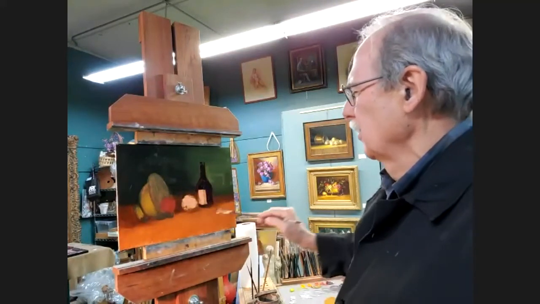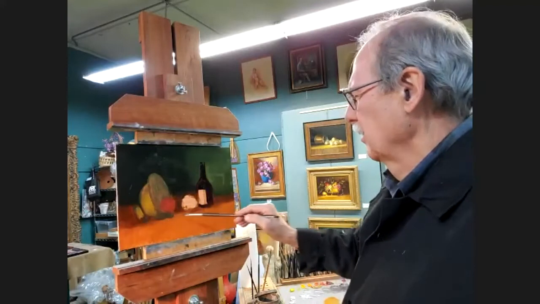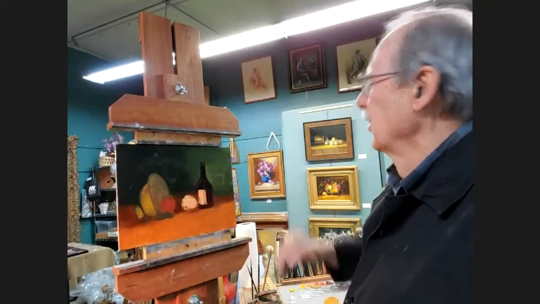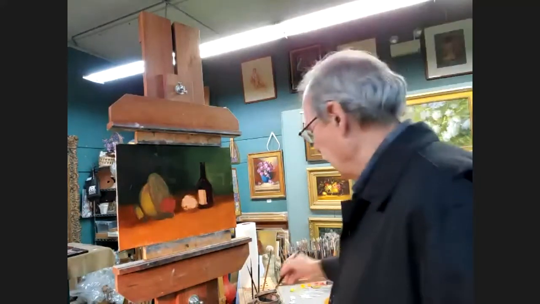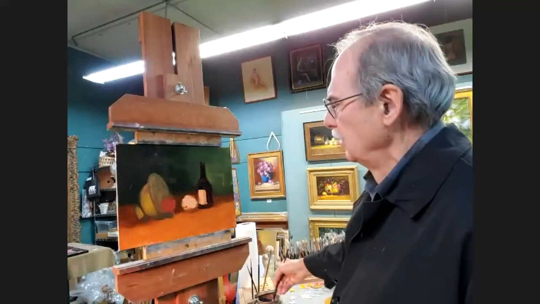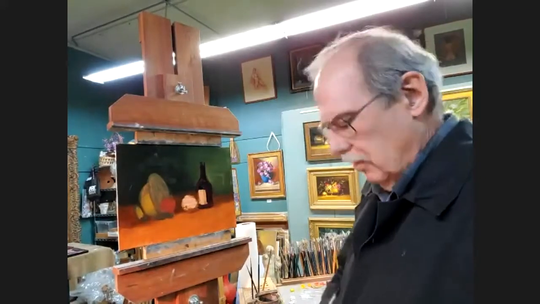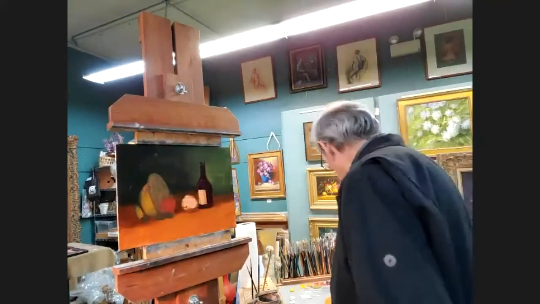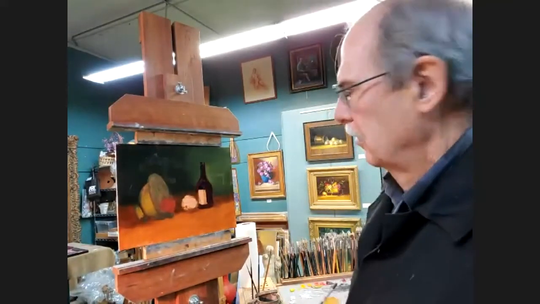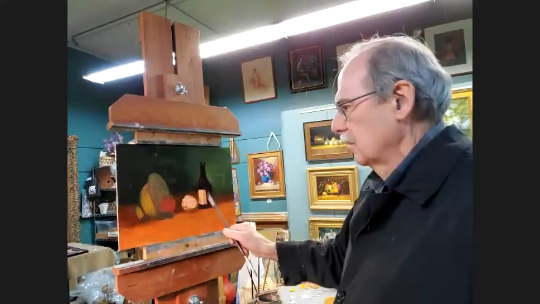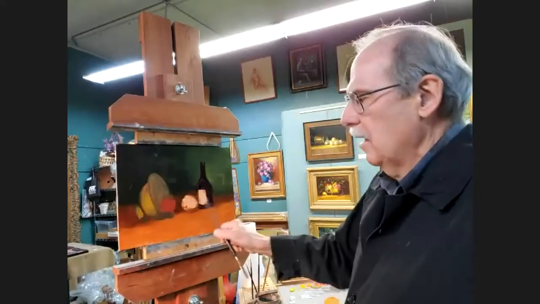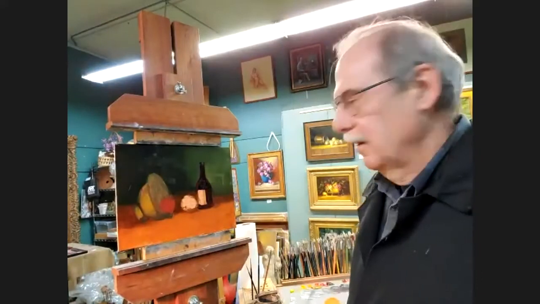So it's going to go like that. Okay. So let's do the apple, and then I'll want that label in.